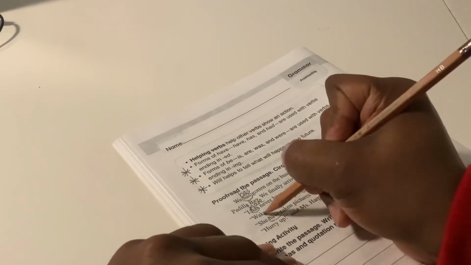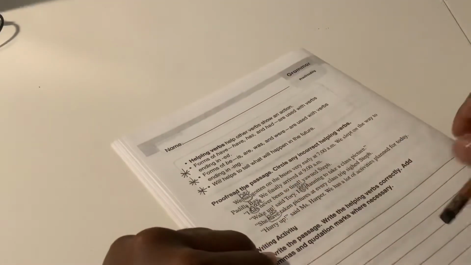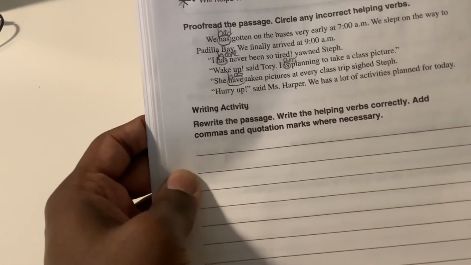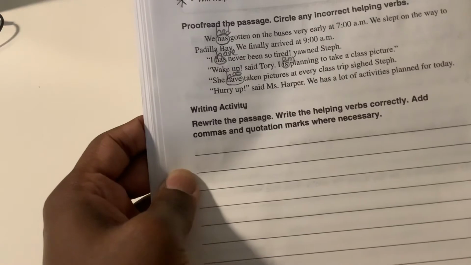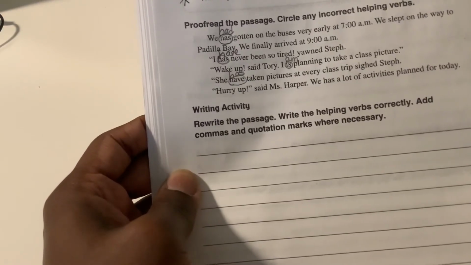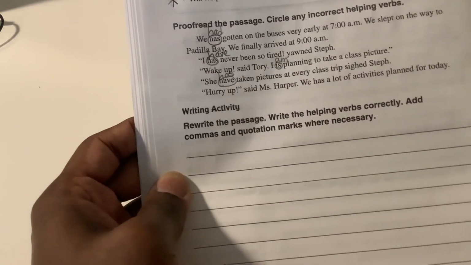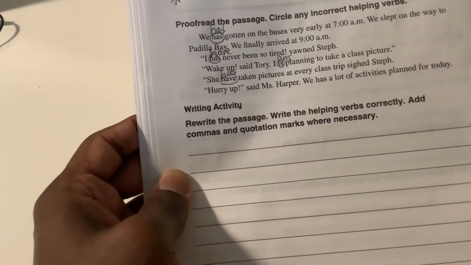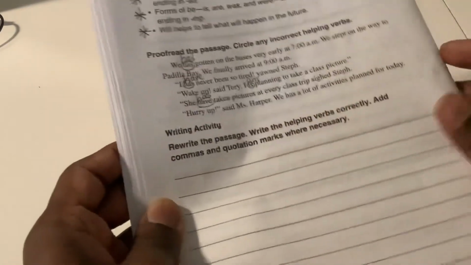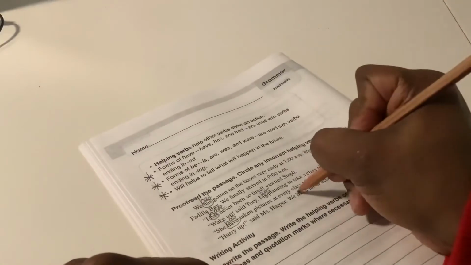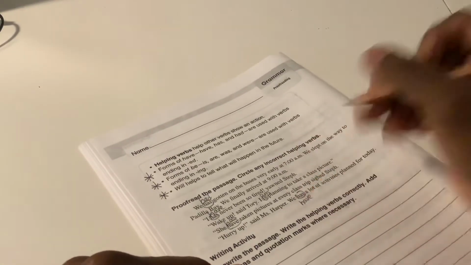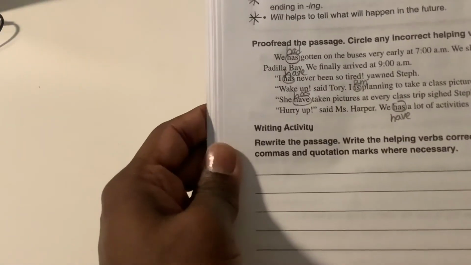We say she has, H-A-S. Okay. Hurry up, said Miss Harper. We has a lot of activities planned for today. We has a lot of activities is incorrect. It should be we have, H-A-V-E, a lot of activities planned for today.